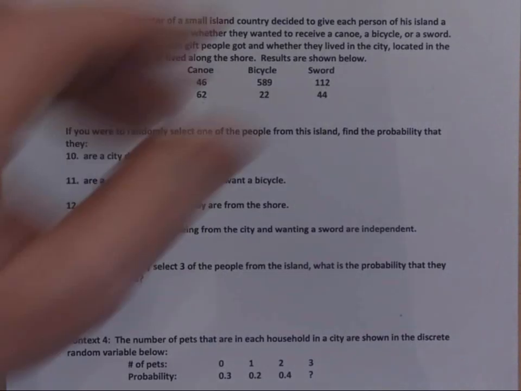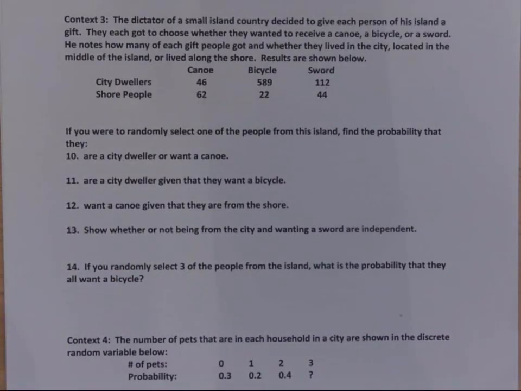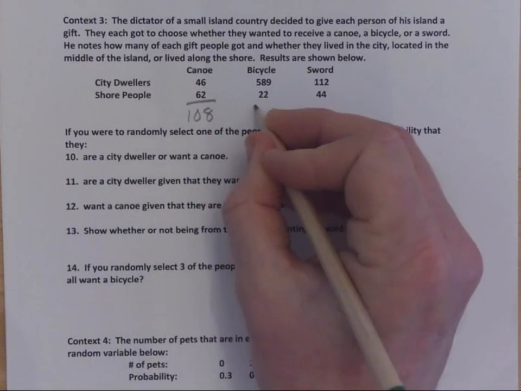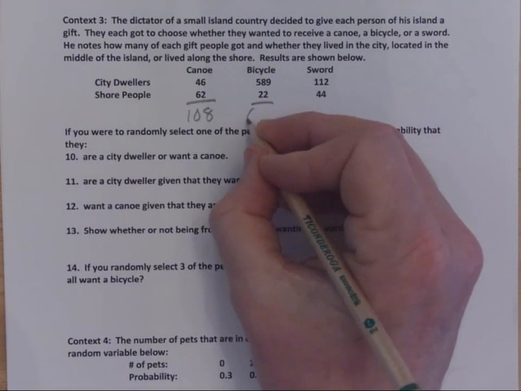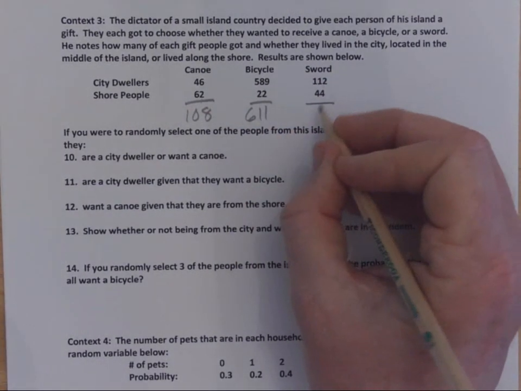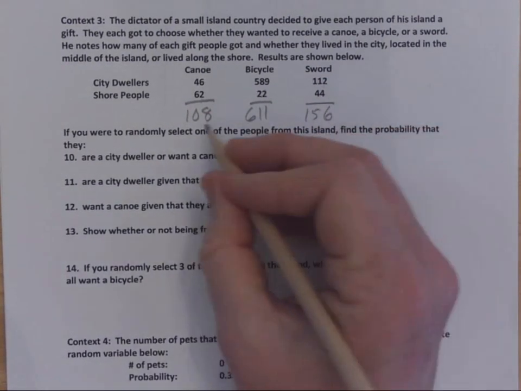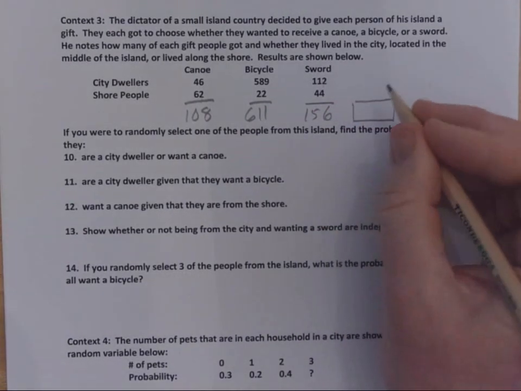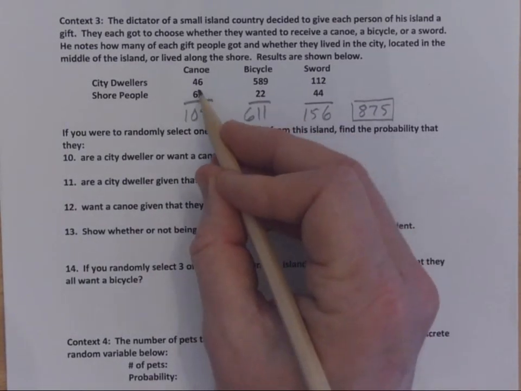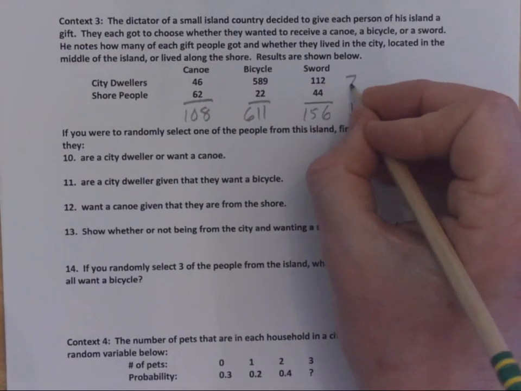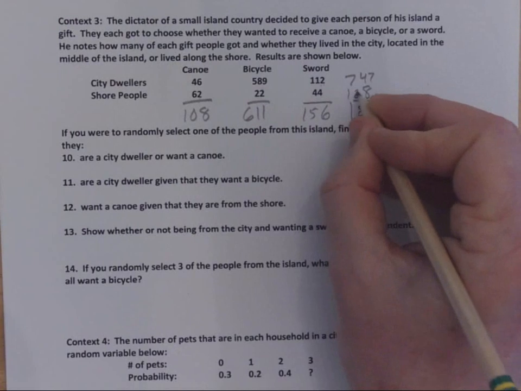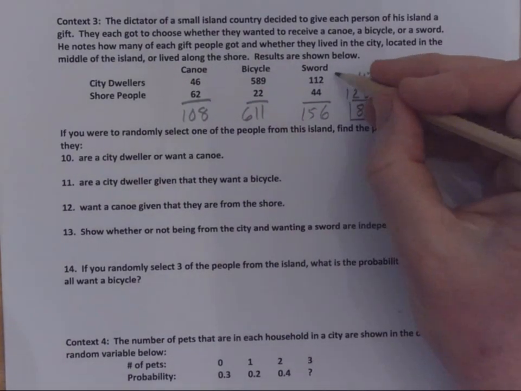And I have figured this out beforehand. Yeah, here we go. So come up with your marginal distributions. In other words, add these up. There's a total of 108 that wanted the canoe, 611 that wanted the bicycle, and 156 that wanted the sword. When you add those up, the total number of people on this island that this guy's a dictator of is 875. The total number of city dwellers, 46 plus 589 plus 112, is 747. And the total number of shore people is 128 when you add up those three numbers. And so there's our marginal distribution.